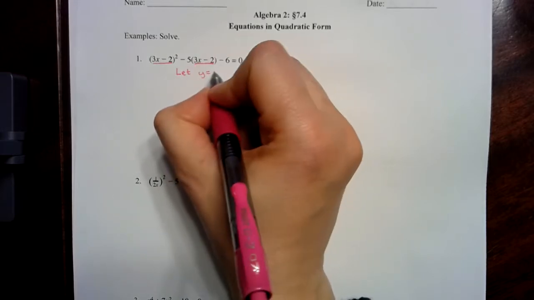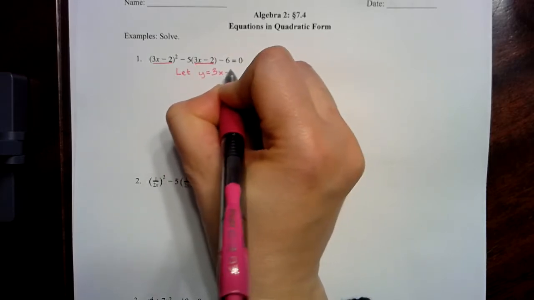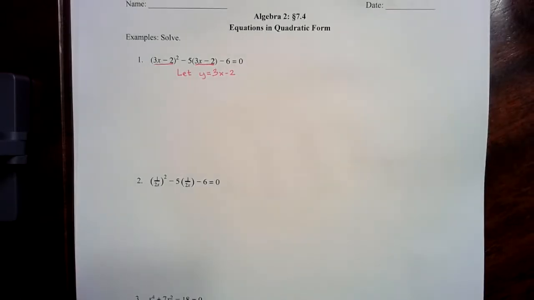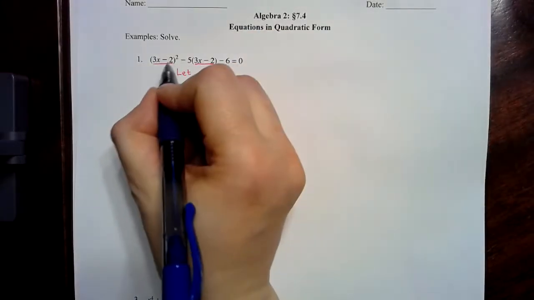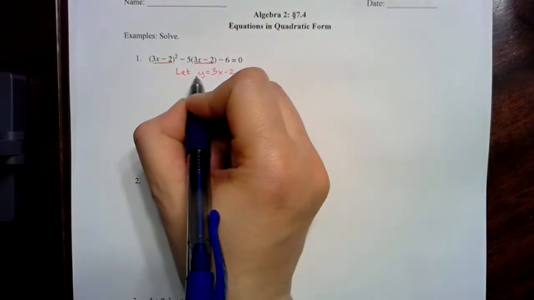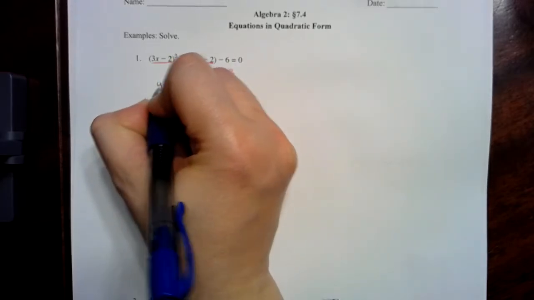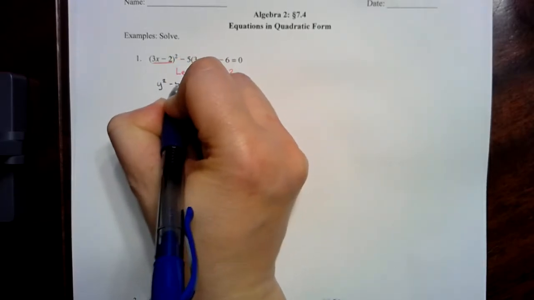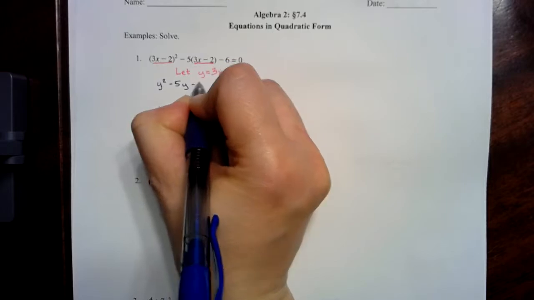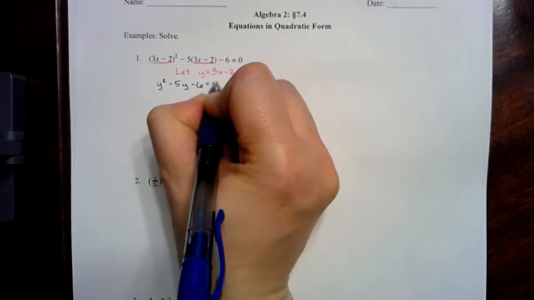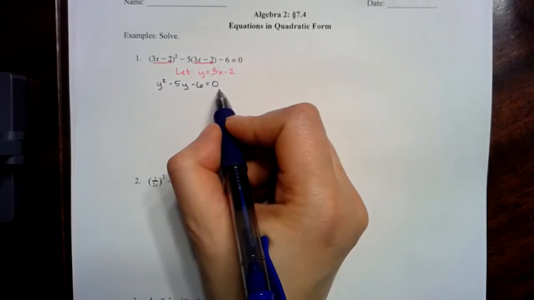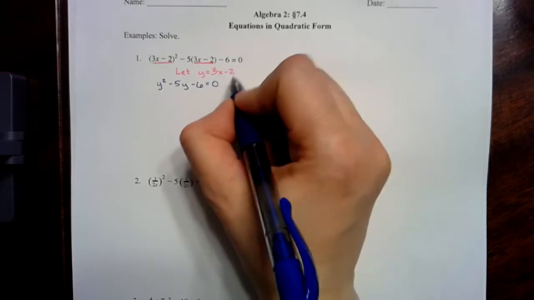Let's say y. Then instead of 3x minus 2, I'll have y. So y squared minus 5y minus 6 is 0. And now this is a quadratic that we know how to solve.